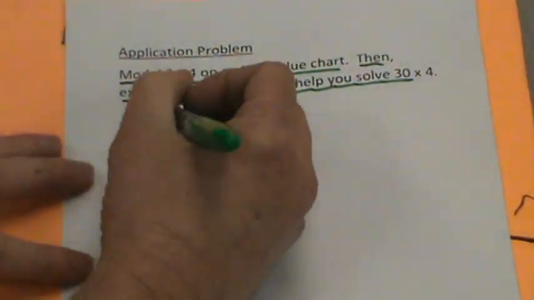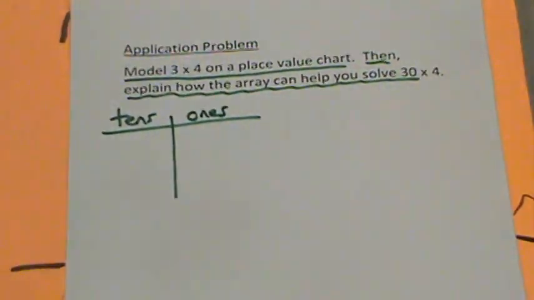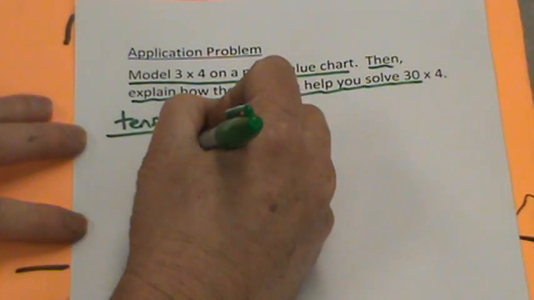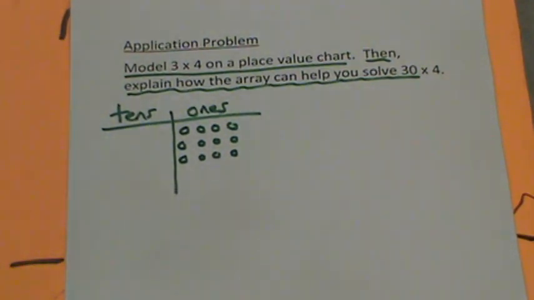So let's make the place value chart. And we're going to have tens and ones. There's our place value chart. So what are we doing? We're doing 3 times 4, okay? So let's just do that. 3 times 4 ones. There's one group of 4 ones, 2 groups of 4 ones, and 3 groups of 4 ones. Now, it's 12, right?